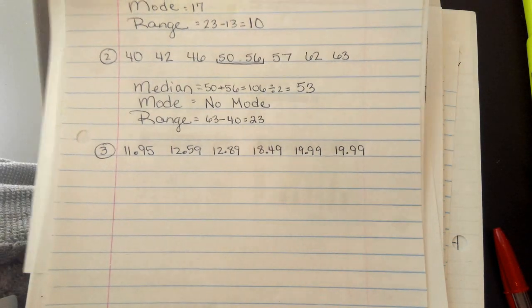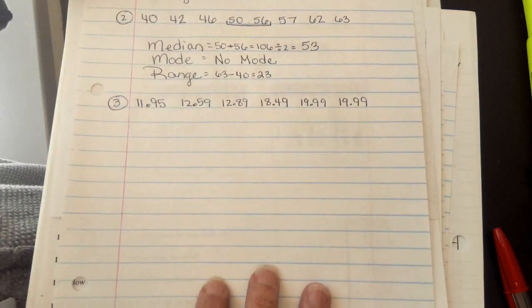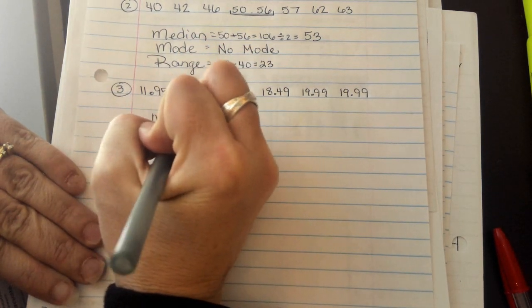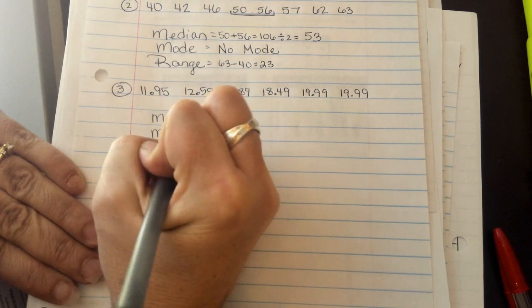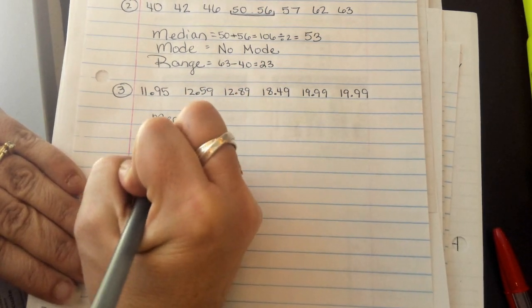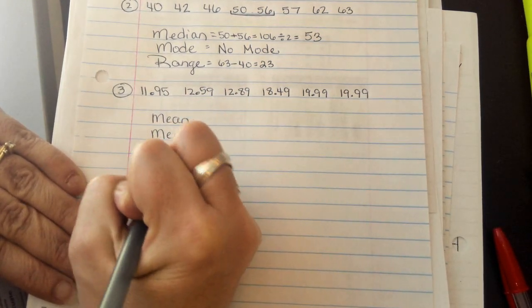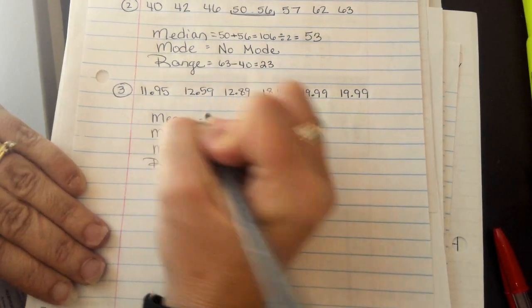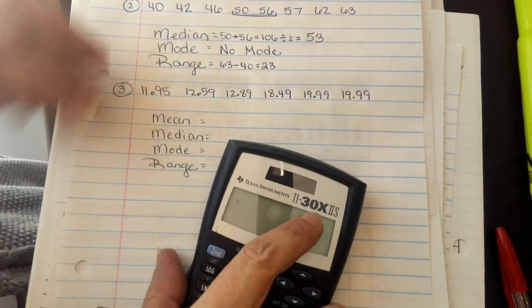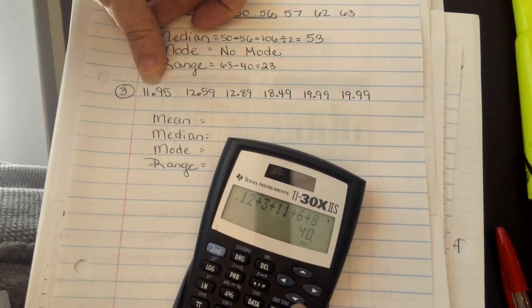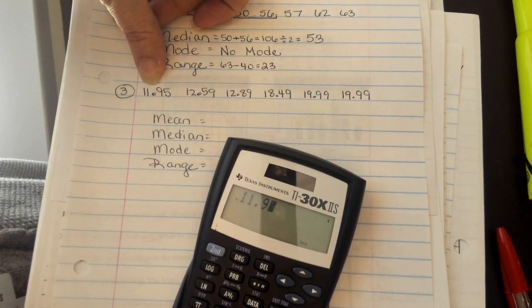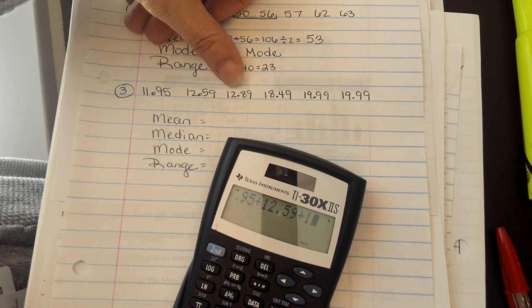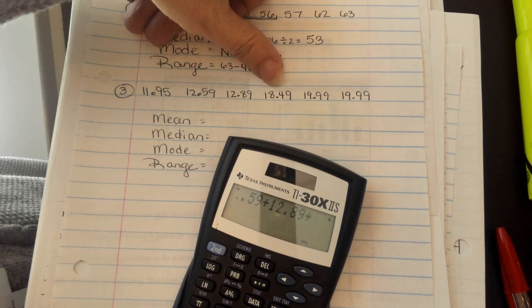Now, looking at the directions, they want 4 things on this card. They want mean, median, mode, and range. Okay, so for mean, I got to add them all up. If it is weird numbers like this, I would add them twice, just to make sure you're putting it right in the calculator.